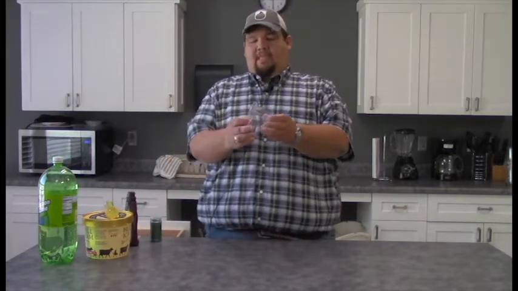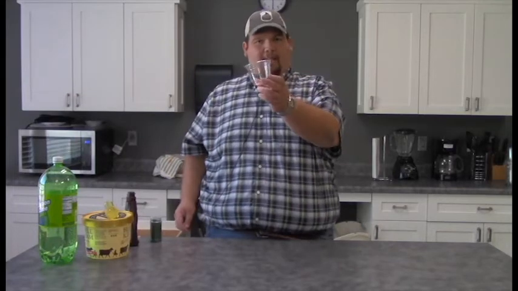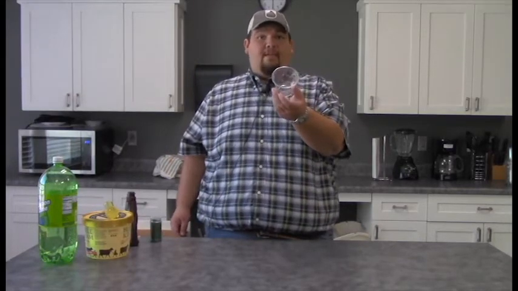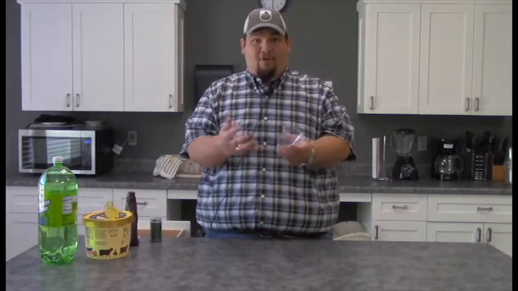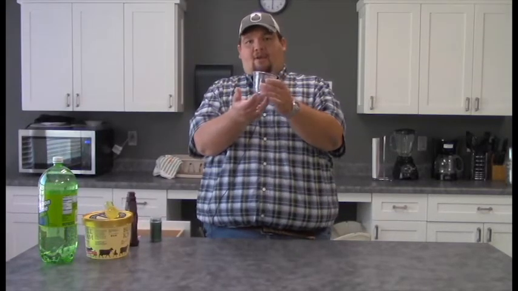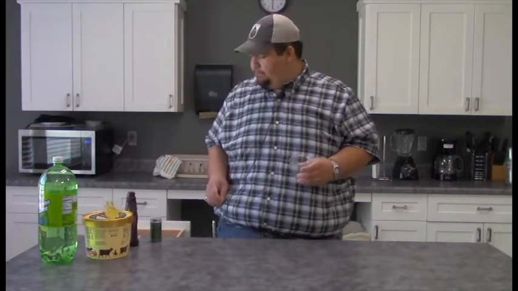So let's start building our edible aquifer. First thing we start out with is our clear glass. What do you think that clear glass represents? If we're thinking about an entire aquifer system, what does the clear glass represent? If you guessed the aquifer itself, that underground cave, you would be right. This cup represents that aquifer. It's an area underneath the soil that's going to hold all of our water together.